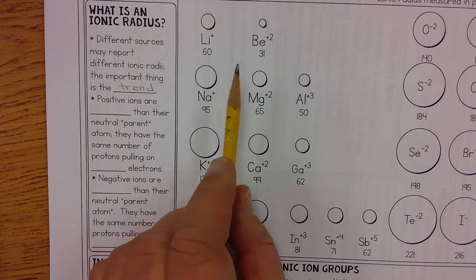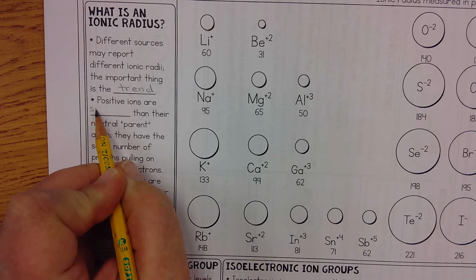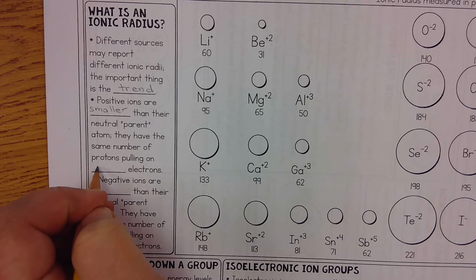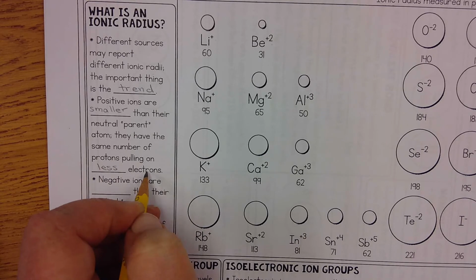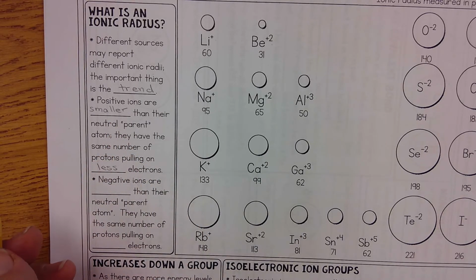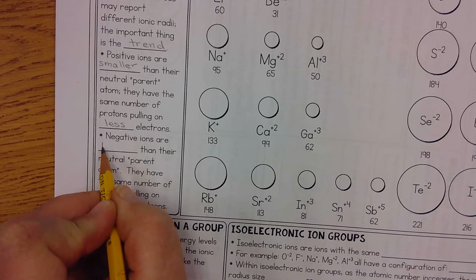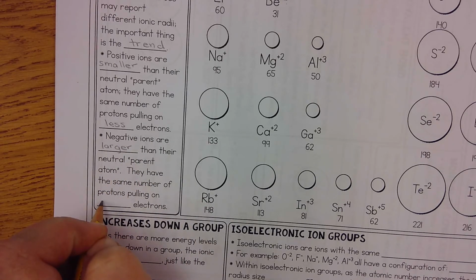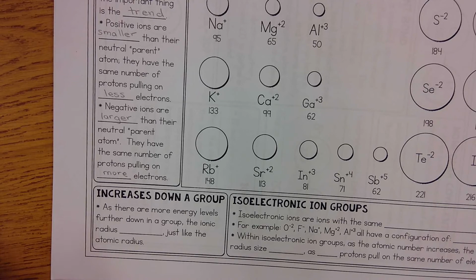When we talk about ions, we have positive or negative. Positive ions are smaller than the neutral atom. They have the same number of protons but fewer electrons, so the same number of protons pulling on fewer electrons. That positive charge means one less electron. Negative ions, on the other hand, are larger than the neutral atom because they have added an extra electron. They have more electrons, so they're bigger.